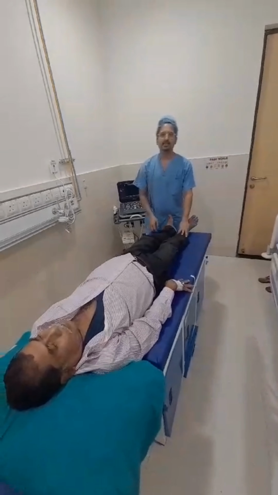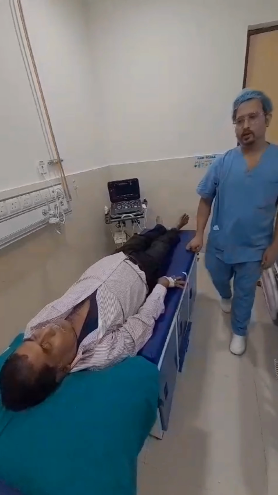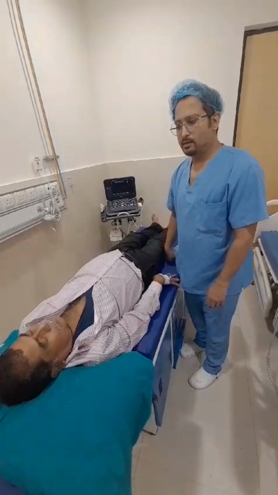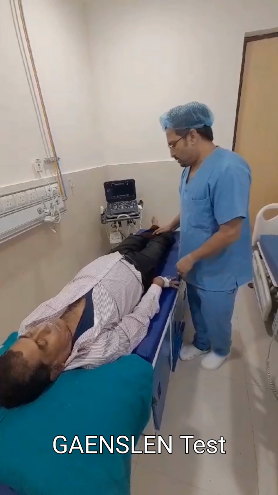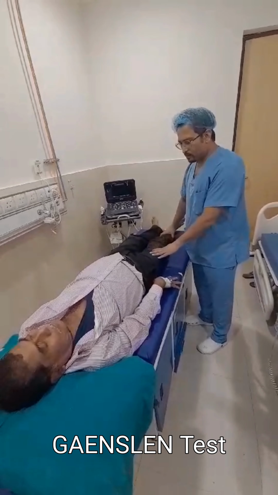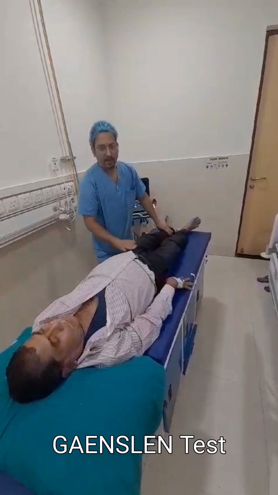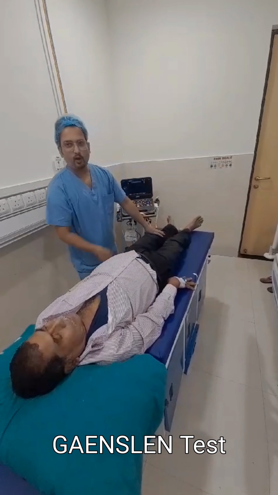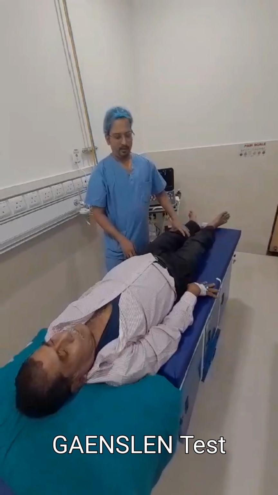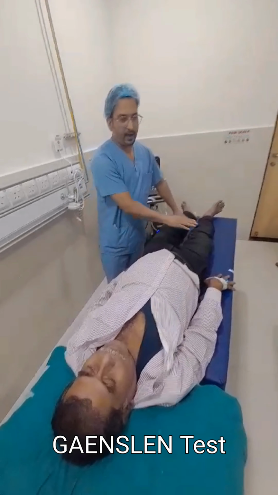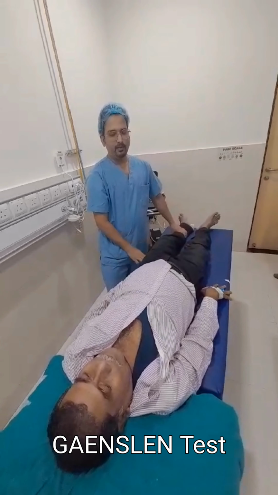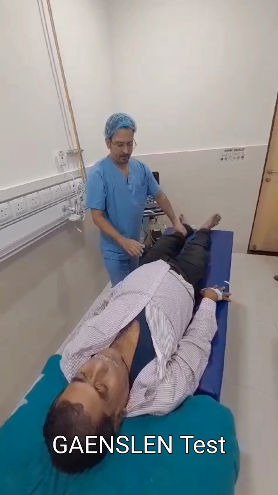Move on to the Gensler's test. How do we do the Gensler's test? Hang the affected limb by the side of the bed, and flex the other limb at the hip joint. So how do I do it?